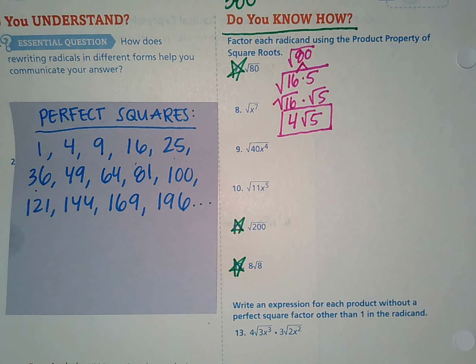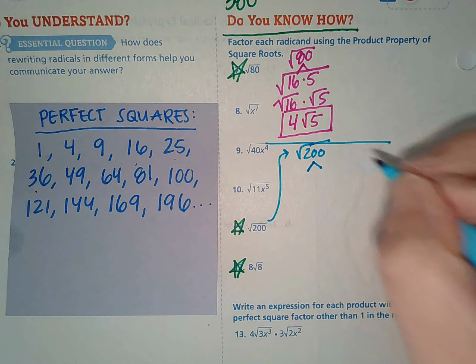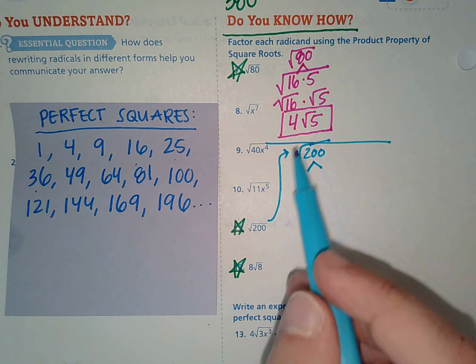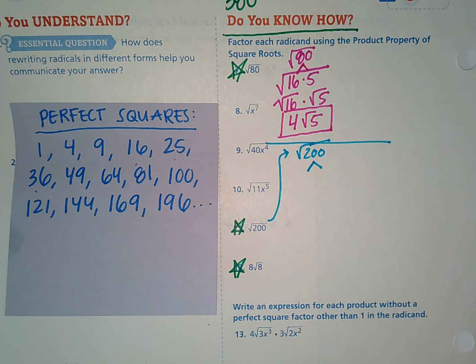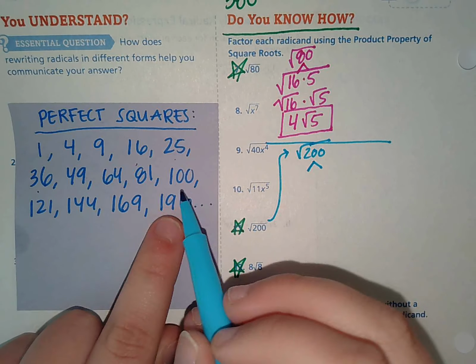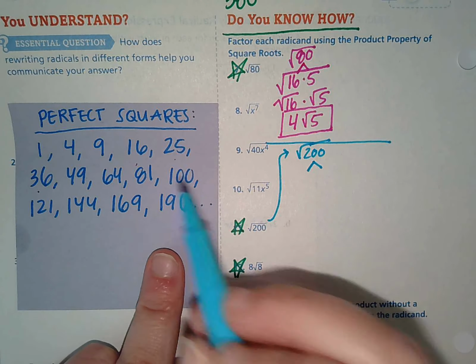Let's do our next one. I'm going to come up here. We're starting with radical 200. My first step is to break this down into a perfect square and a non-perfect square. If I take a look at my perfect squares, I want to find the biggest number here that divides 200. So my rule of thumb is to take this number and divide it by 2. 200 divided by 2 is 100. And that number is exactly on my list. So that's the number that I'm going to choose.